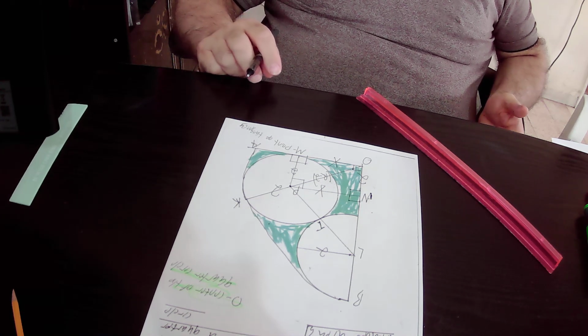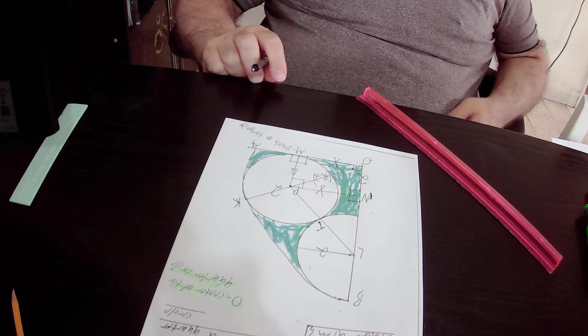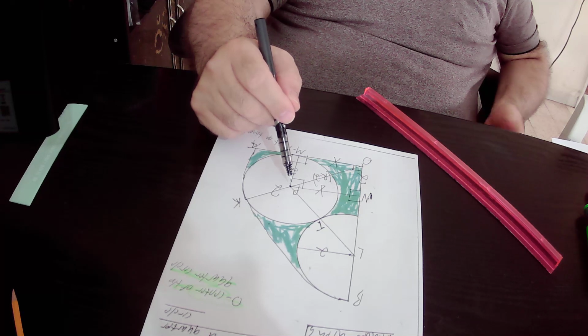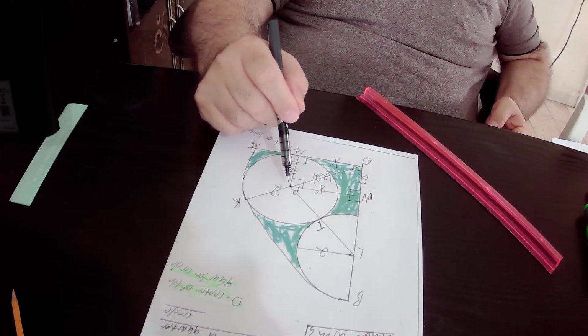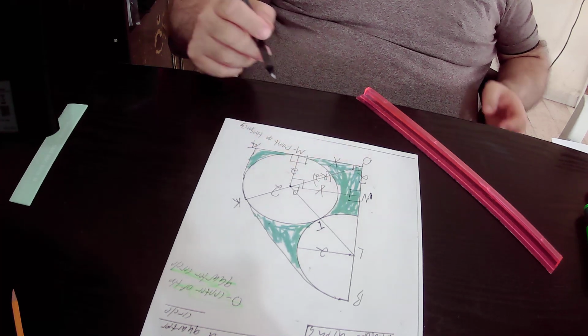Or in other words, we can say that points L, T, and P are all located on the same straight line, or we can also say that LTP is one straight line.